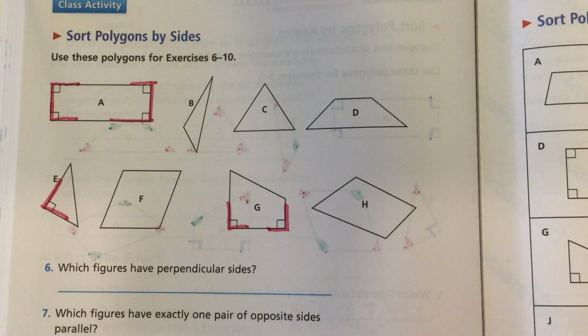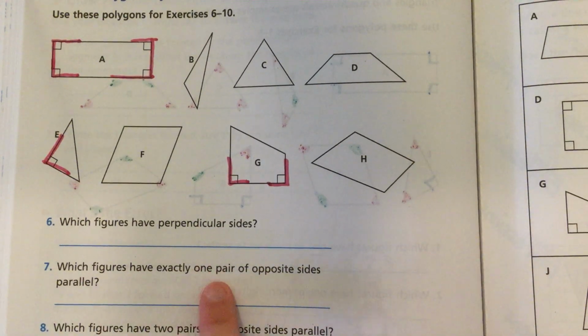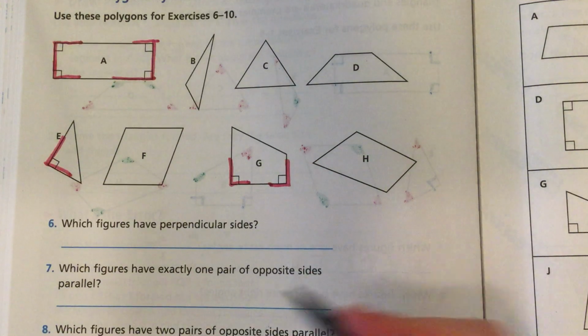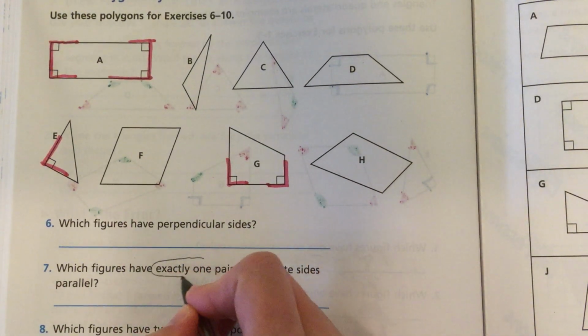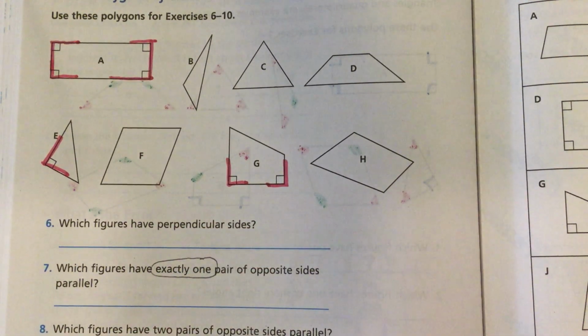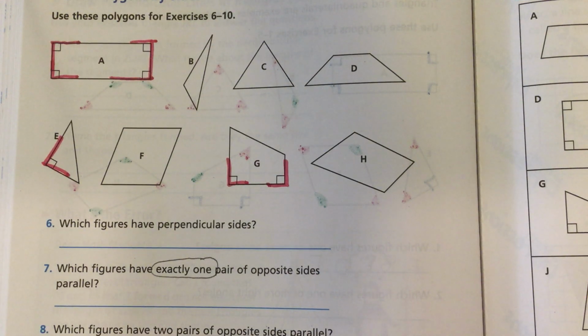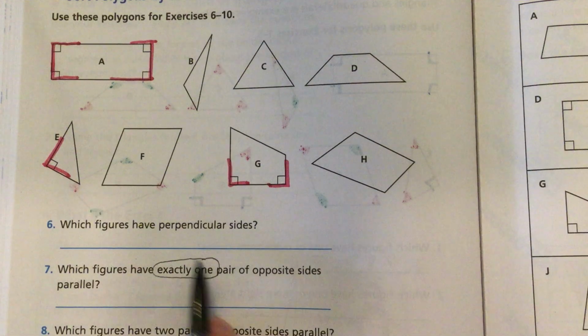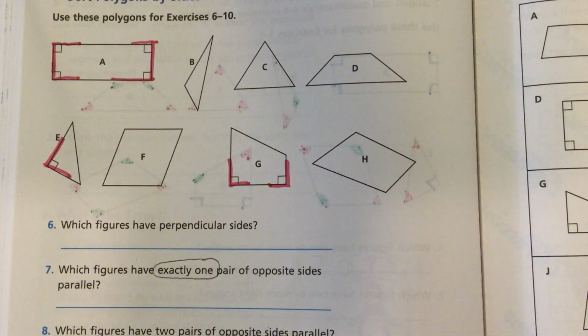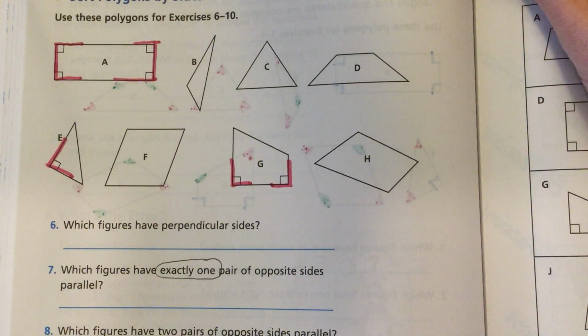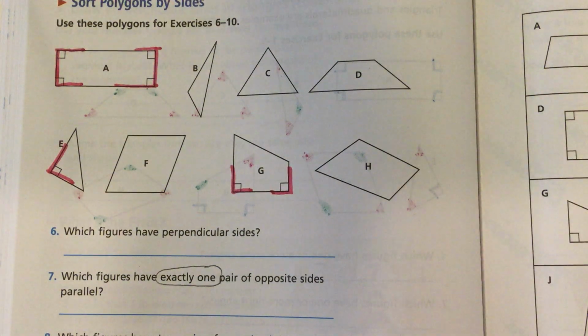Which figures have exactly one pair of opposite sides that are parallel? This is something that we would circle when we annotate our word problems and find those tricky words that they might be trying to trick us with. Exactly one is definitely something that we want to circle a few times to make sure that we're aware of it. Which figures have exactly one pair of opposite sides that are parallel?